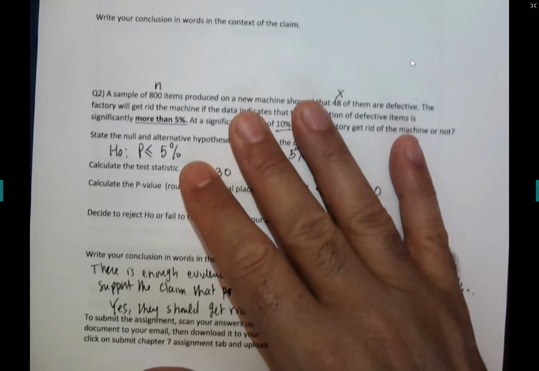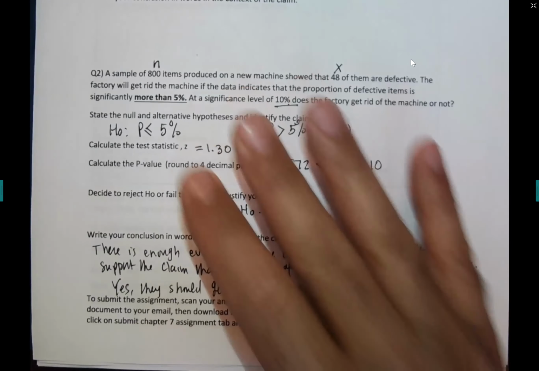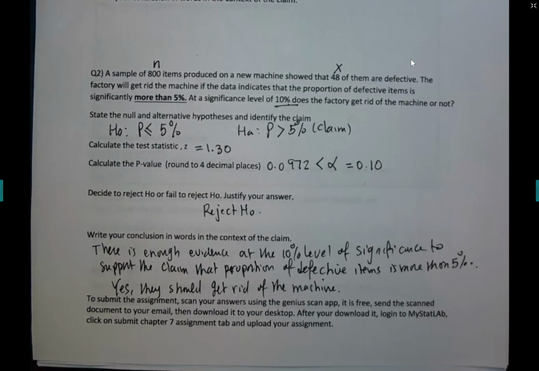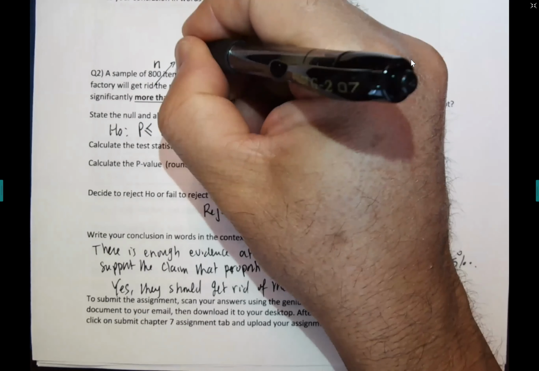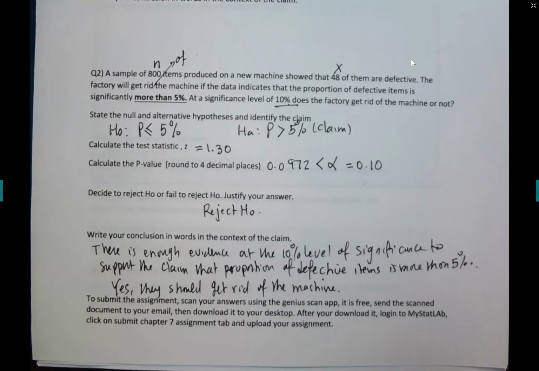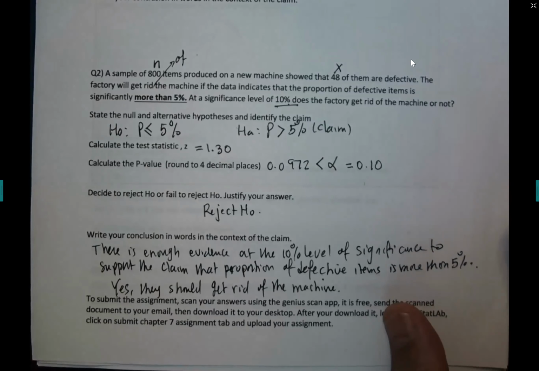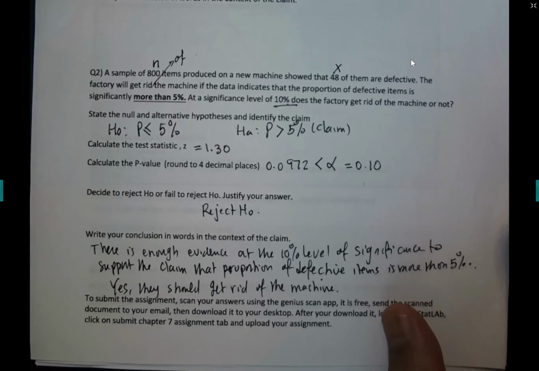For the second one, a sample of 800 items produced on a new machine showed that 48 of them are defective. The factory will get rid of the machine if the data indicates that the proportion of defective items is more than 5%. At a significance level of 10%, does the factory get rid of the machine or not?